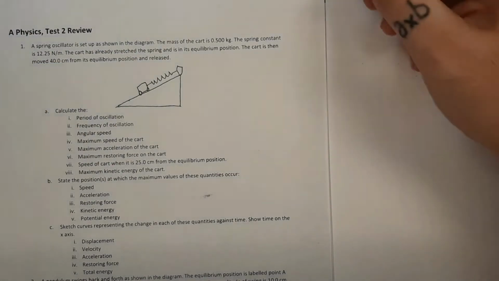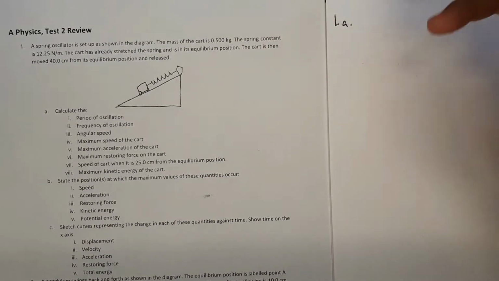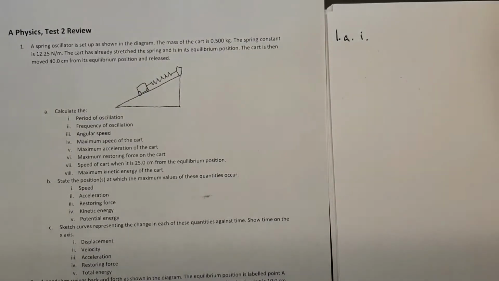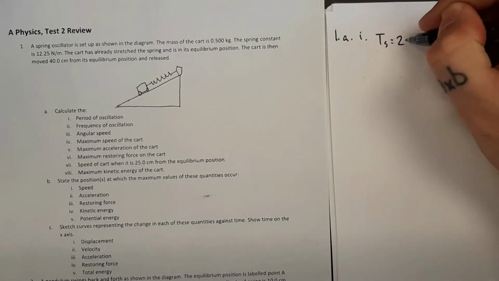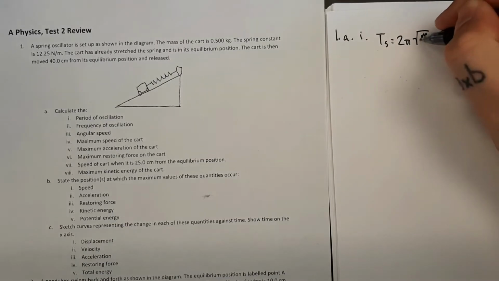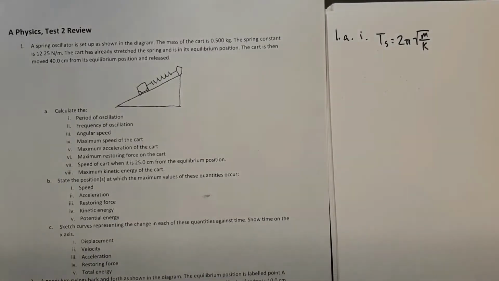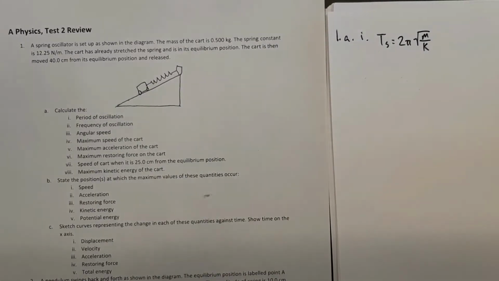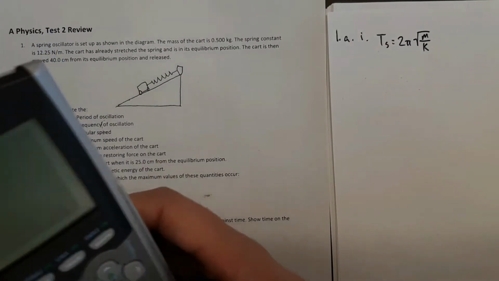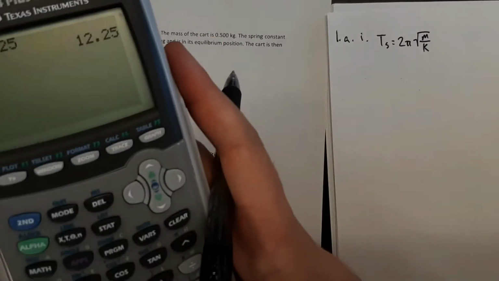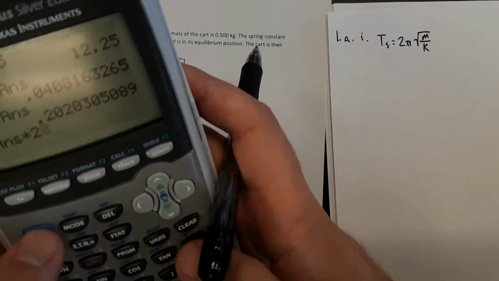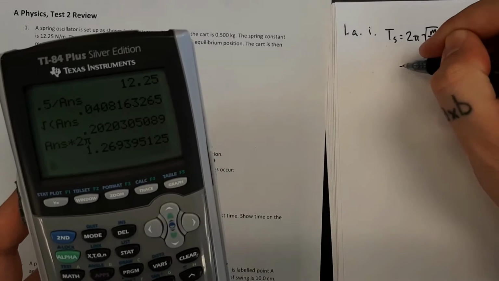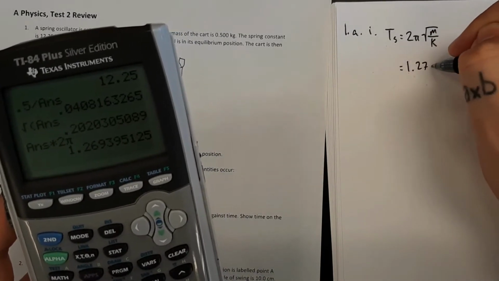Okay, so for 1A, looking for the period of oscillation, we've got the period of a spring, which is going to be 2 pi times the square root of mass over our K value. In this case, we've got a K value of 12.25 newtons per meter. We've got a mass of 0.5, so 0.5 divided by that, taking the square root and multiplying by 2 pi. That gives us a period of oscillation of 1.27 seconds.